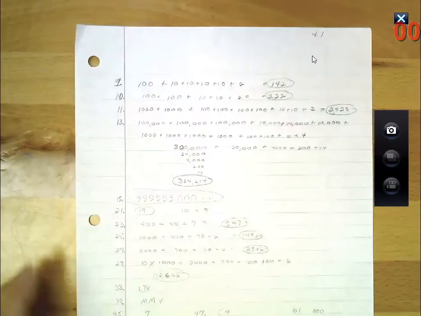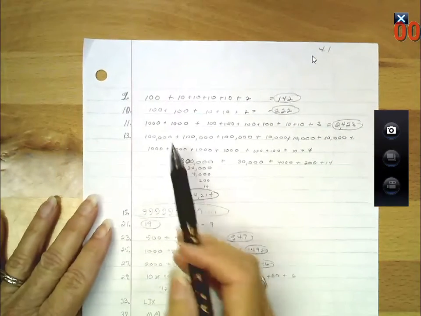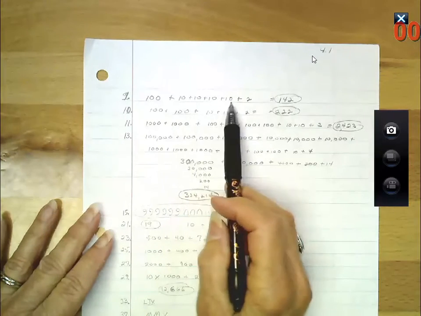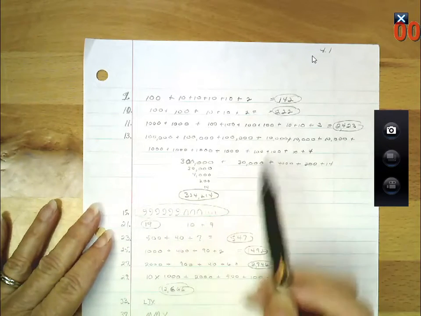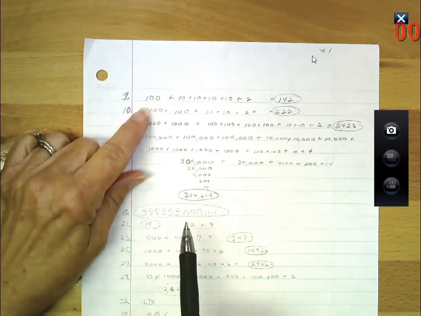It just took a little brain work to get through, and I hope you checked them in the back. I wanted to show you something, like on number 9. Okay, see how they're written out like this? You can write them that way when it's small numbers.